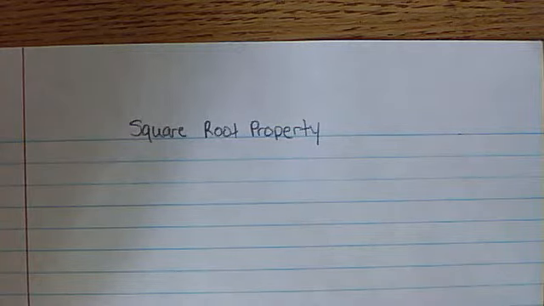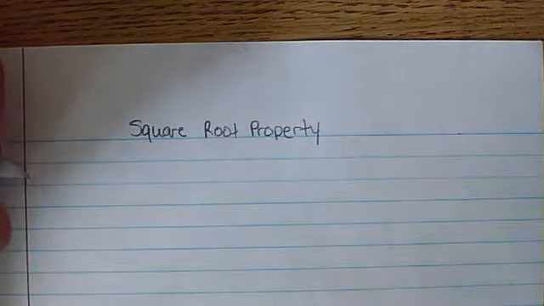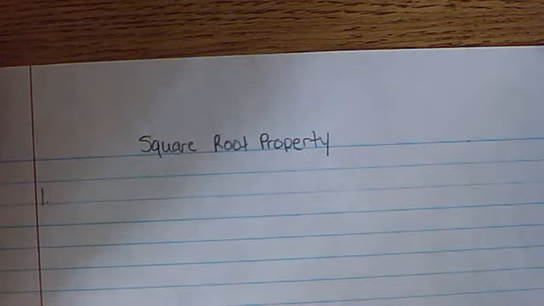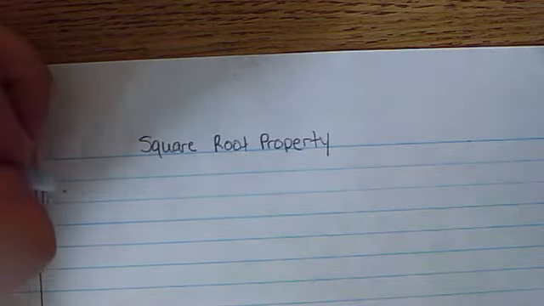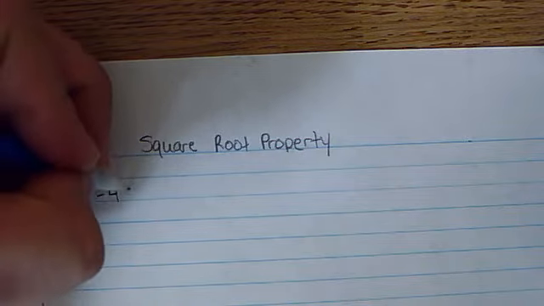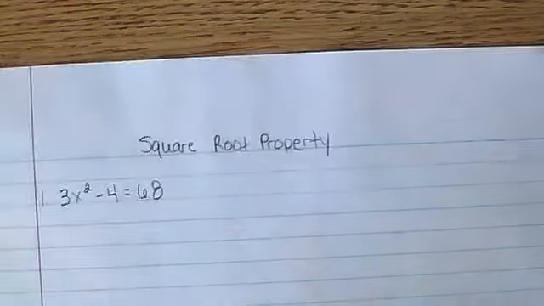In this section, we're going to be solving equations using the square root property. So in these equations, we're still going to be solving for x, but we're going to be using our knowledge of how to find the square root of a number in order to find the answers for x. First problem we're going to look at is 3x squared minus 4 is equal to 68.